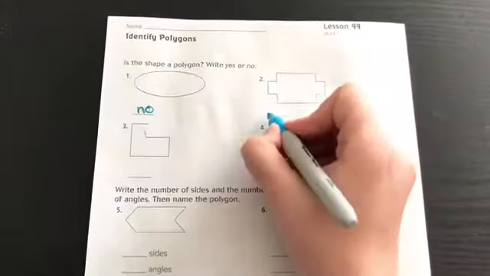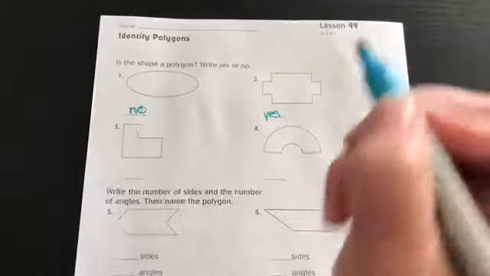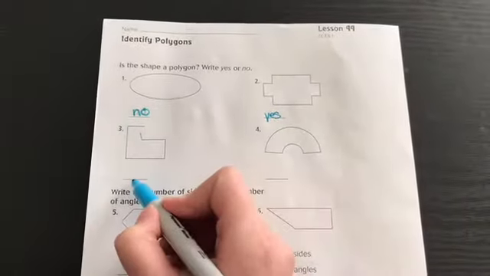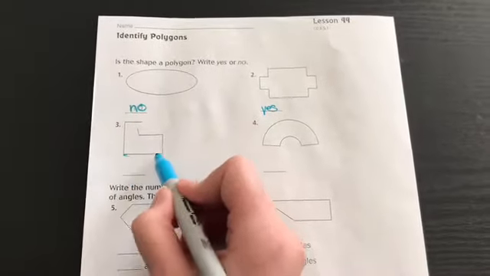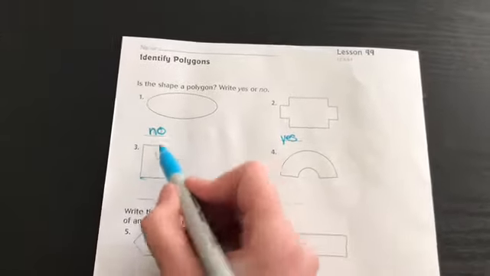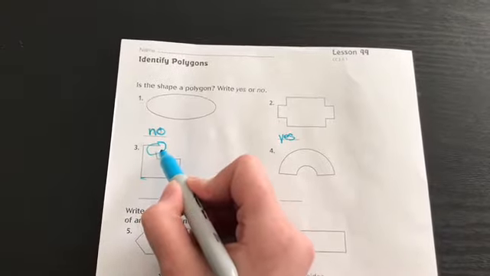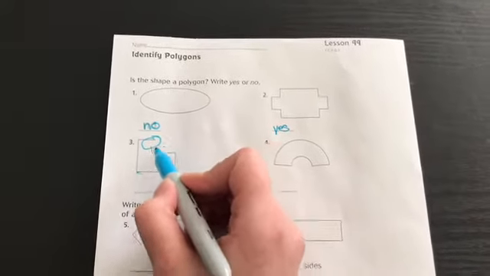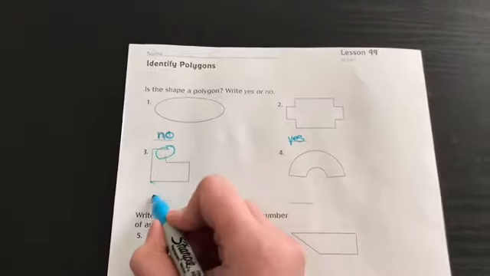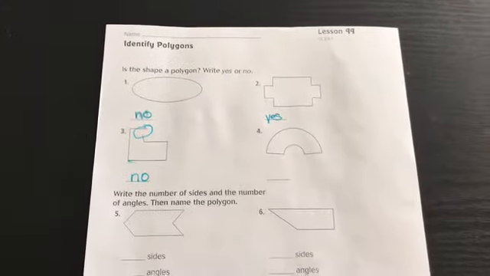I would say yes, it is a polygon. How about this one, number 3 over here? You're right, it has all straight lines, but do you see this right here? That little gap? It means it's not a closed shape, which means no, it's not a polygon.